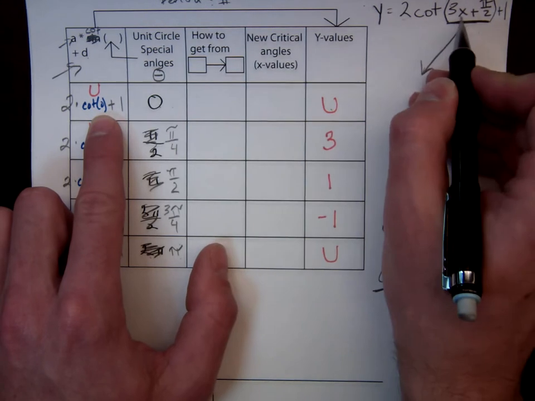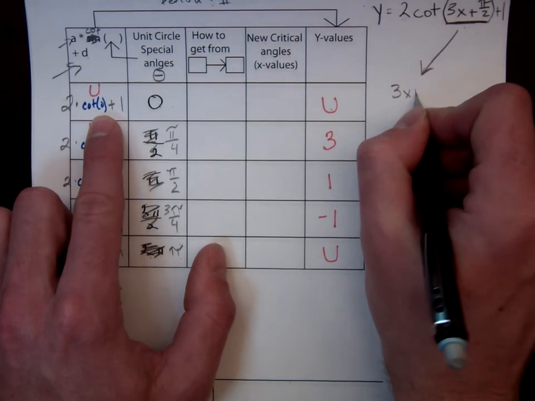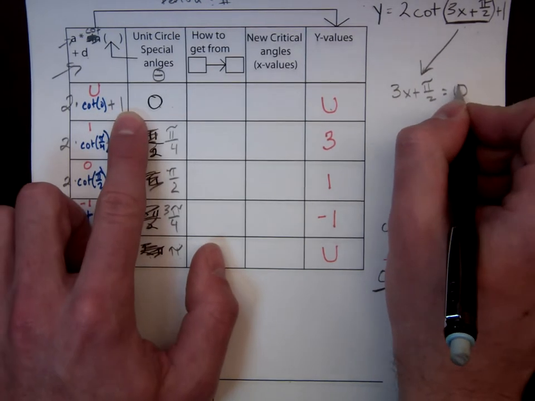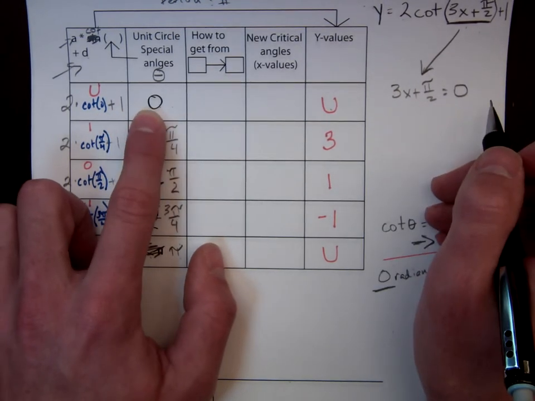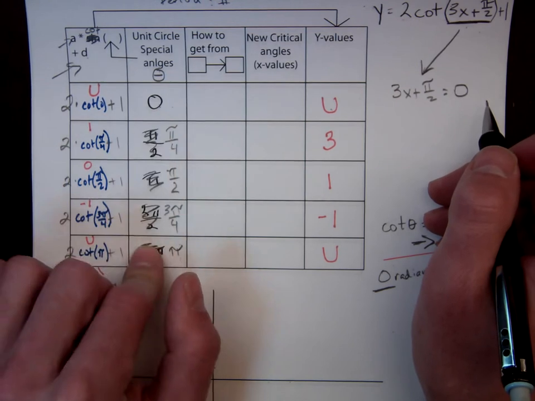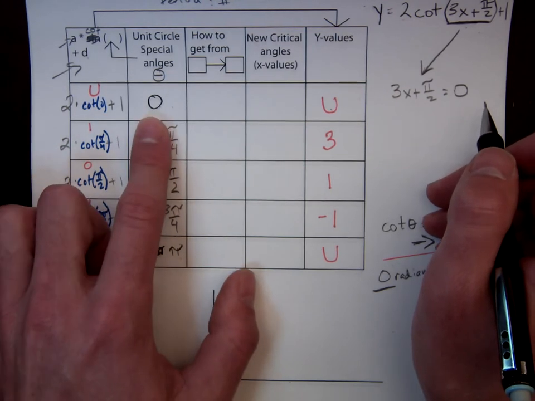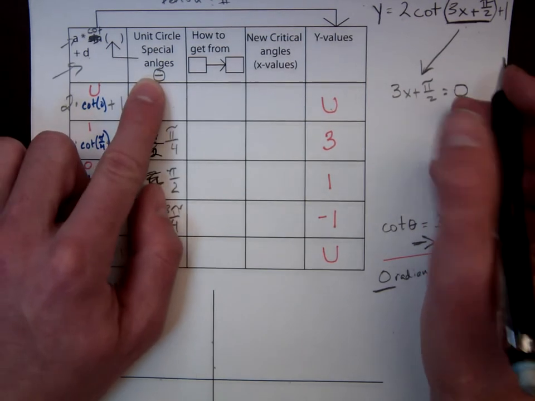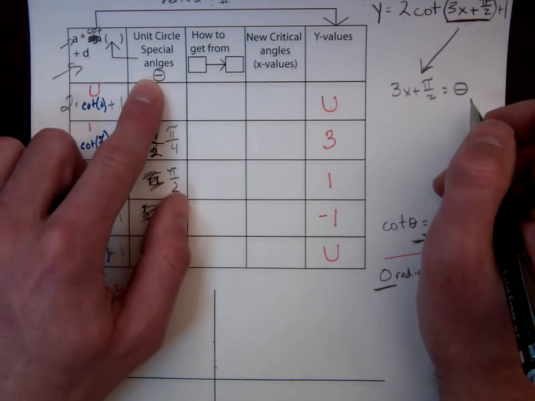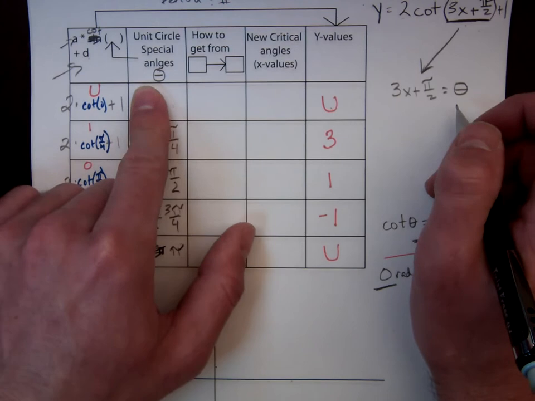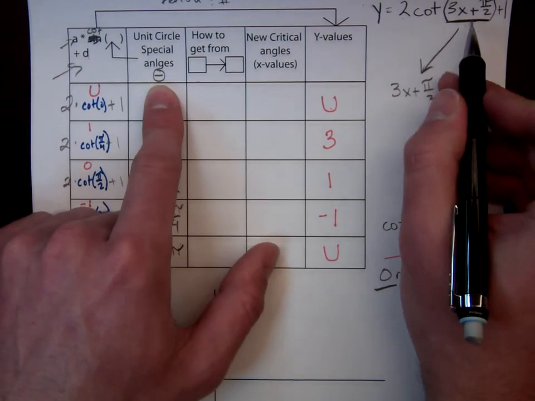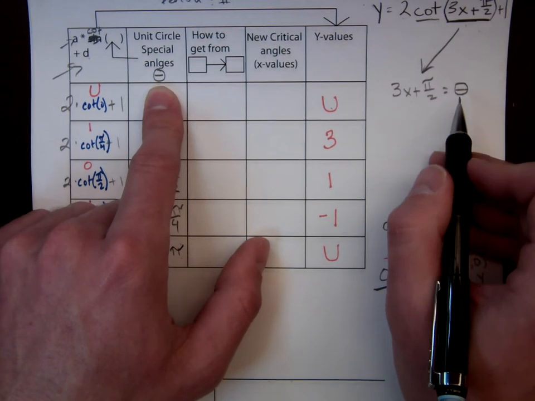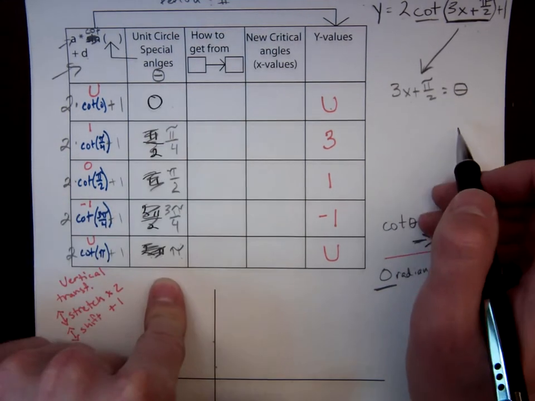So we really want to know when 3x plus pi over 2 is equal to, in this case, 0. Now, I don't want individual rules that work for a particular angle. I want one that works for all of them. That's why I labeled this as being theta. So if I consider this to be generic, then I just need to determine when 3x plus pi over 2, or what I'm inputting into cotangent, is going to be equal to whatever theta happens to be.